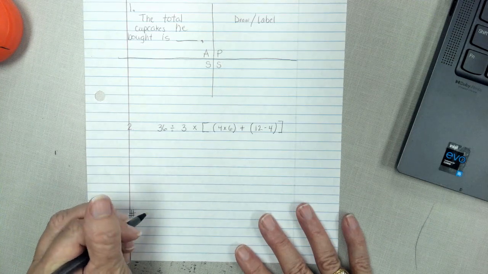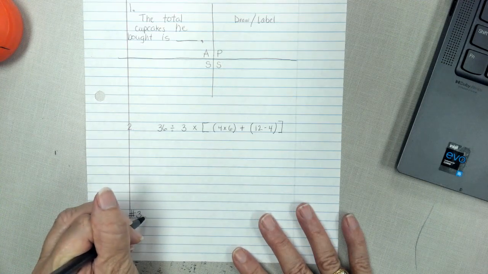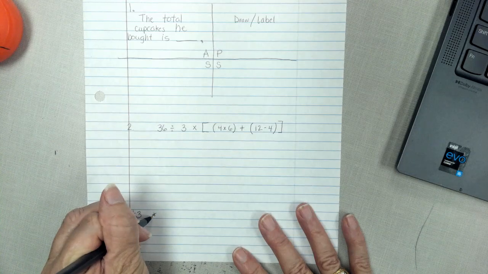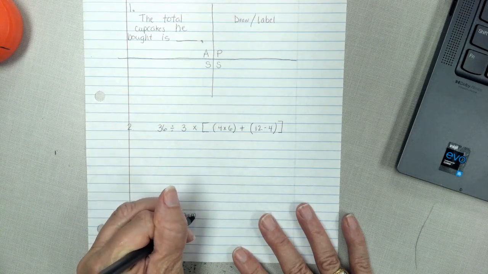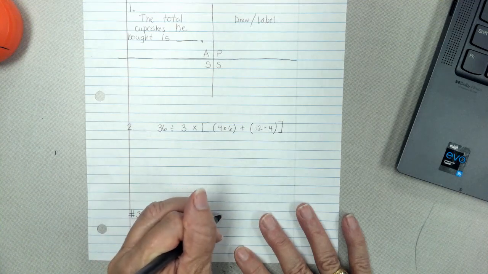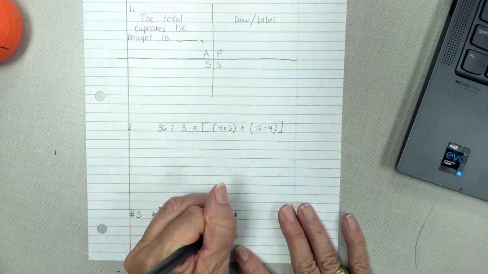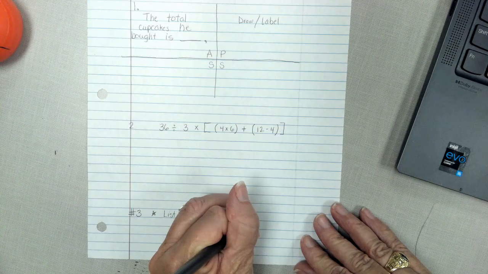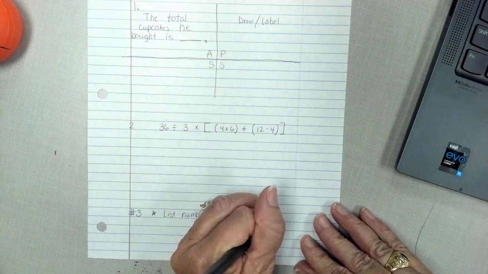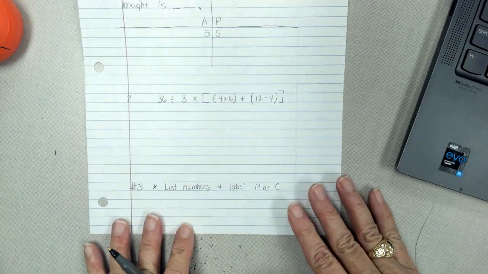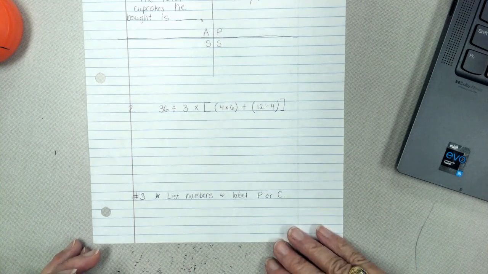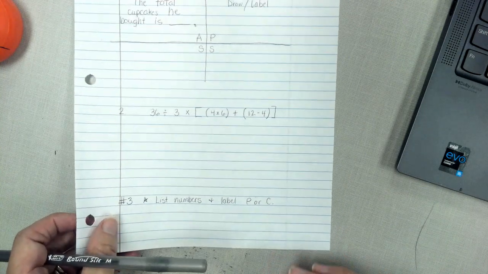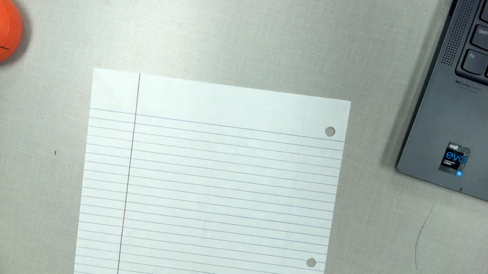Number 3 is a question about prime and composite. So the tips here are to list numbers from the table and label them prime or composite. Okay, so that's what I would expect you to do so that you can be able to come up with a good answer for that question. All right, I'm going to turn the paper over for question number 4.